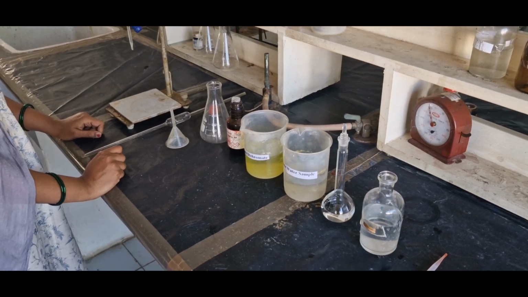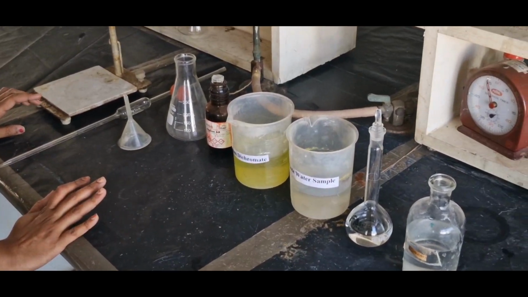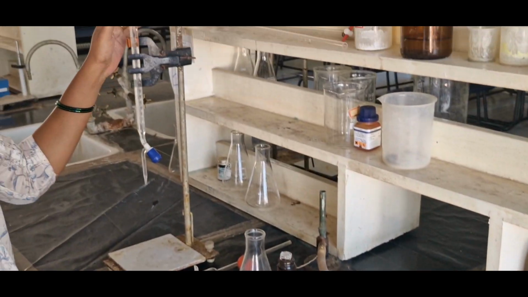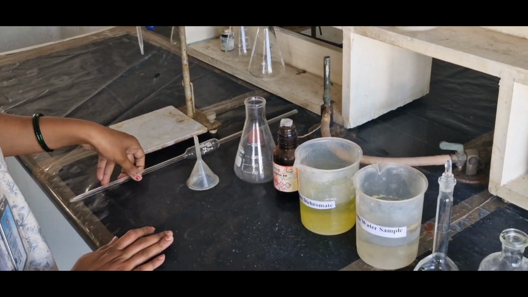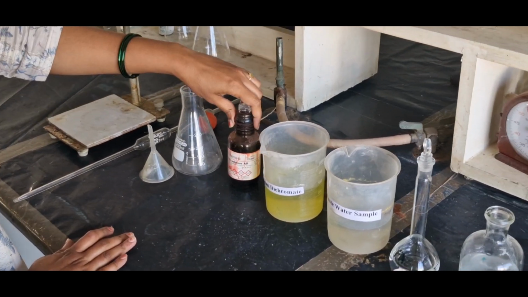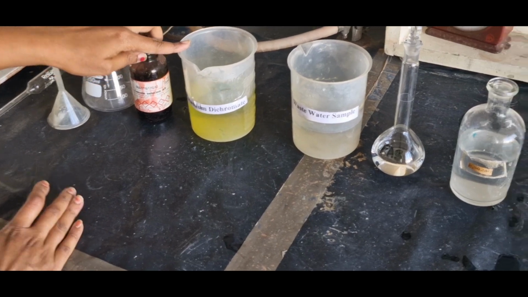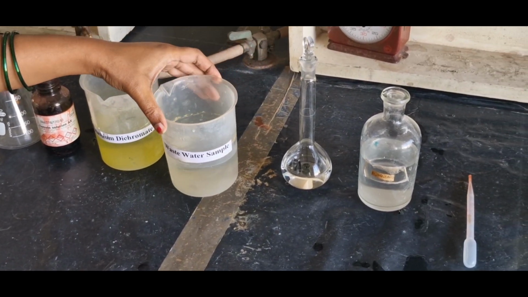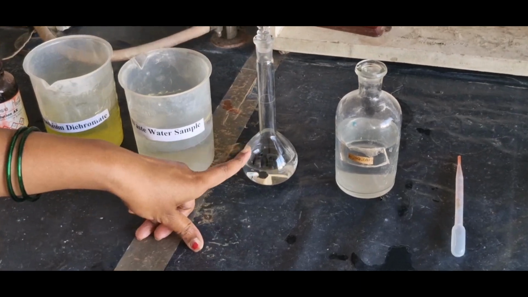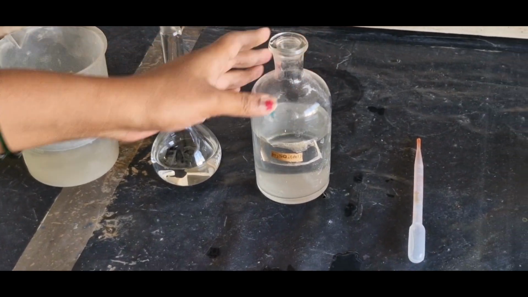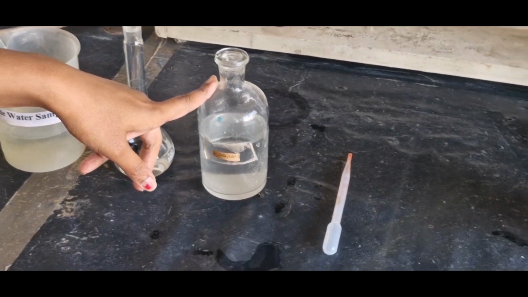Welcome students. Now we will see the practical part of the COD experiment. These are the apparatus required for the experiment. First is the burette. Next, a 25 ml pipette I am taking. Conical flask. This is ferroin indicator. Next is potassium dichromate solution. This is the wastewater sample containing dissolved organic matter. This is FAS solution for titration, and dilute H2SO4 solution which has dissolved silver sulfate and mercuric sulfate in it.